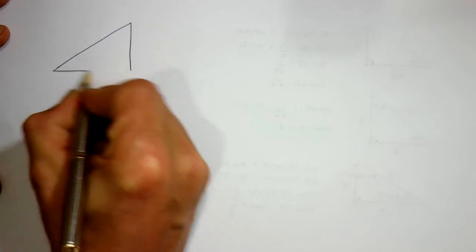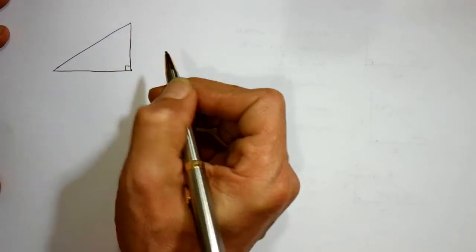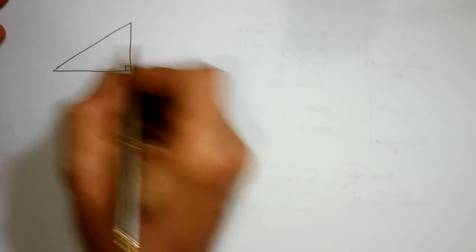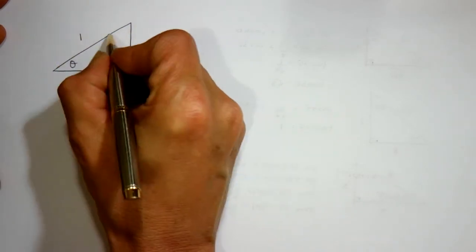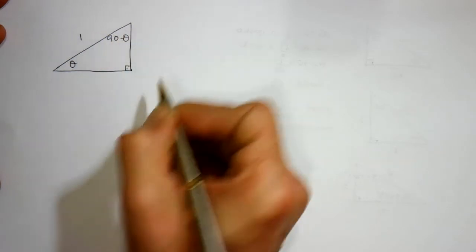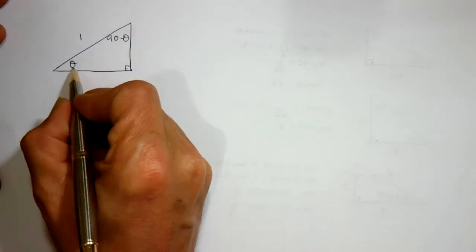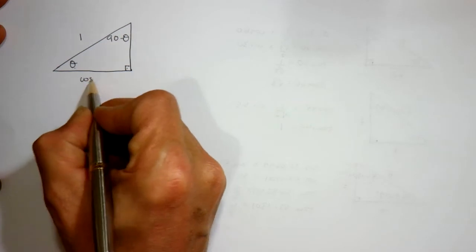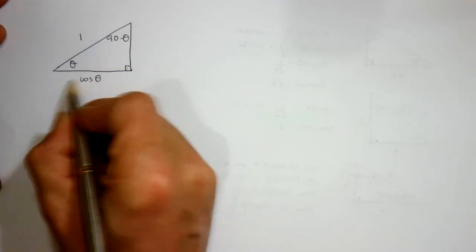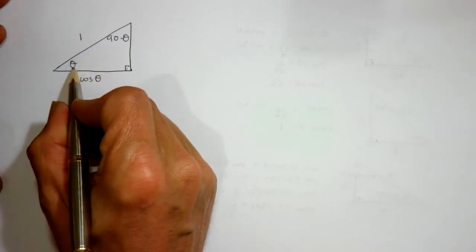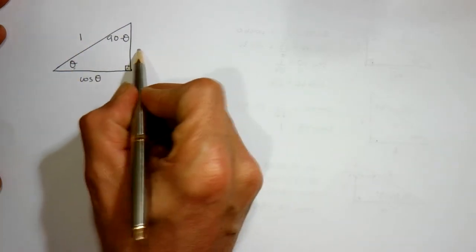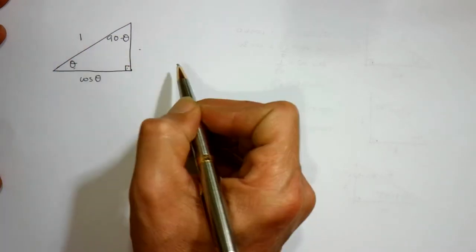One more triangle, general. If this has got, let's see, this is 1, this is an angle theta. If that's 90, this angle up here is 90 minus theta. So the adjacent side to theta must be the cos of theta, we saw that before, it was x, and we replaced it by cos theta because x over 1 is the cos of the angle, and y on this side is the sine of theta.